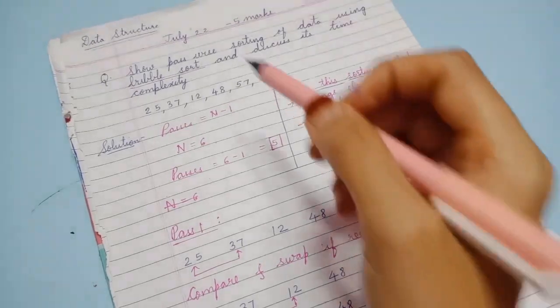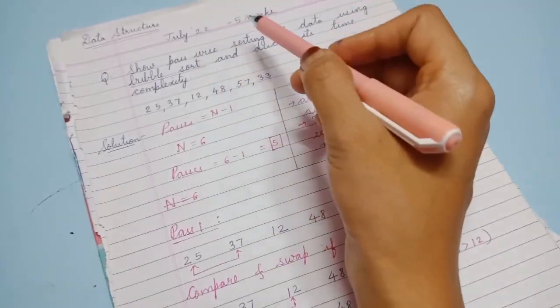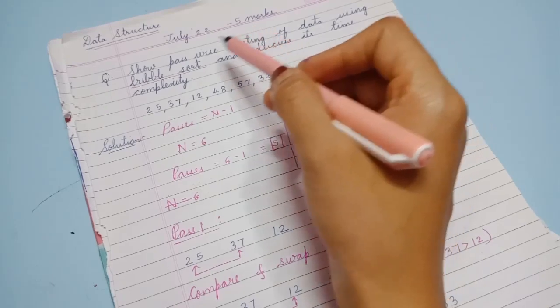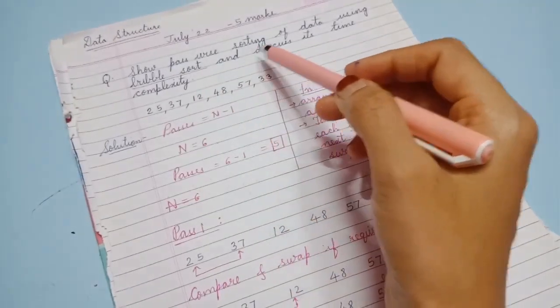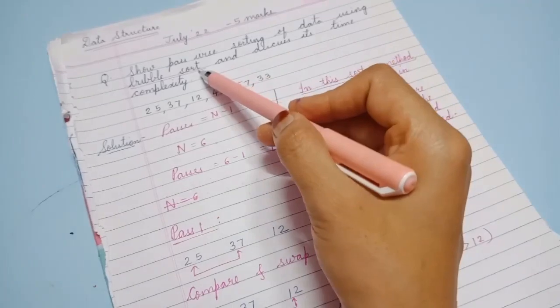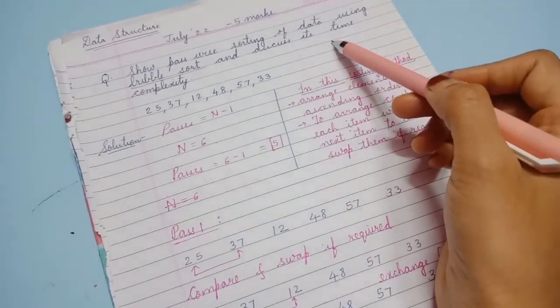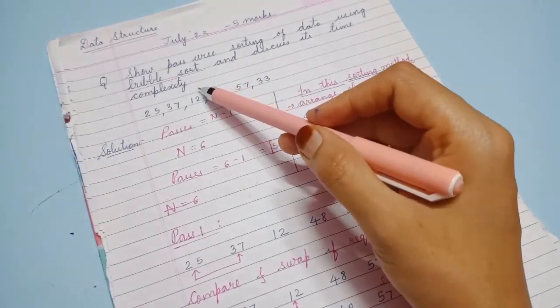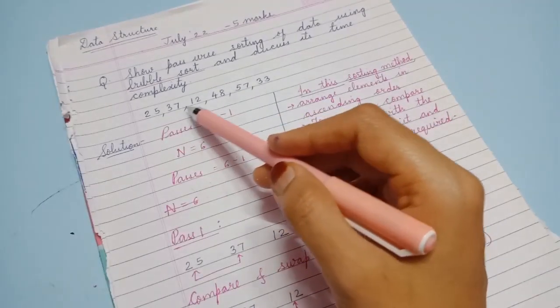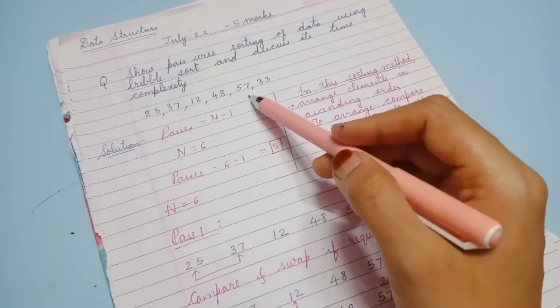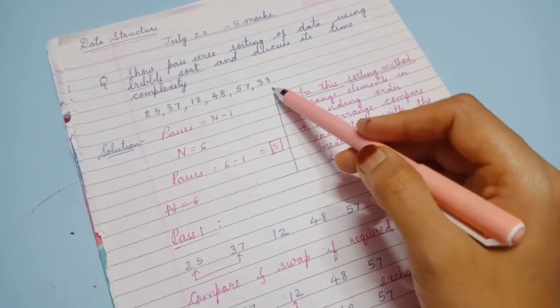This question was asked in July 22 for 5 marks. Show pass-wise sorting of data using bubble sort and discuss its time complexity. Given data is 25, 37, 12, 48, 57 and 33.